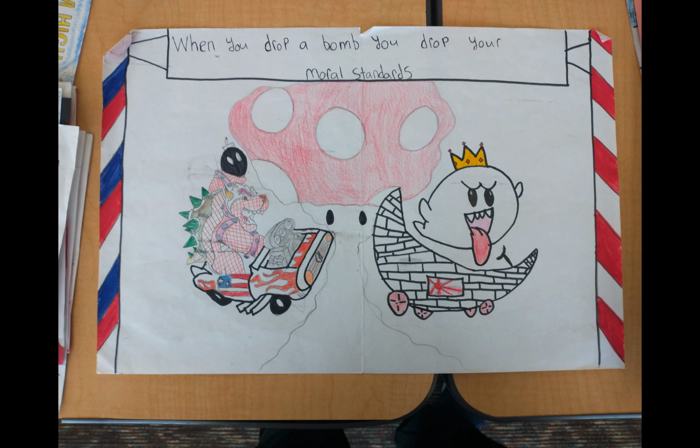The slogan is, when you drop a bomb, you drop your moral standards. And so this student is trying to convince you not to use the atomic bomb, because when you do, it makes you a bad person. So they have this visual metaphor, they have this slogan that helps get their message across.